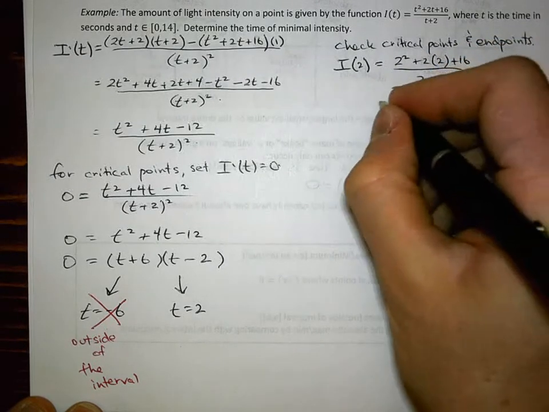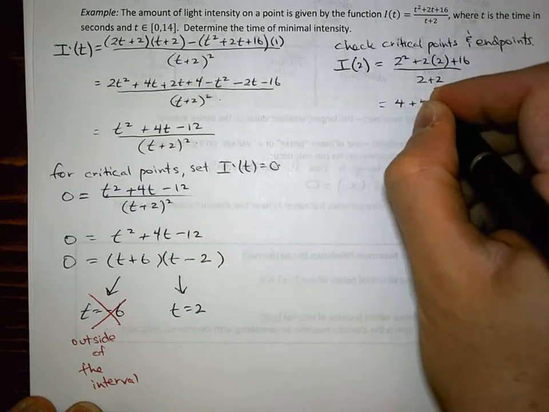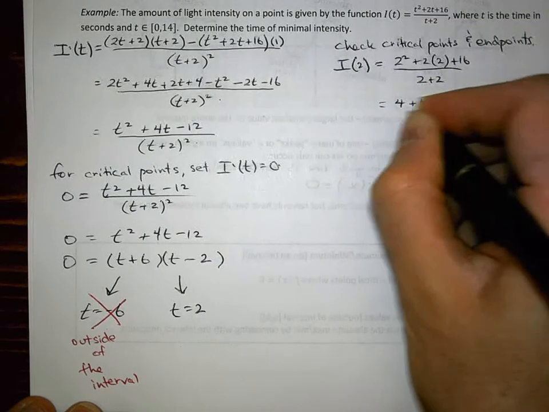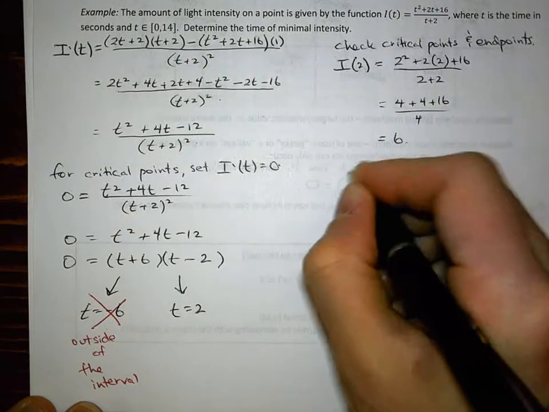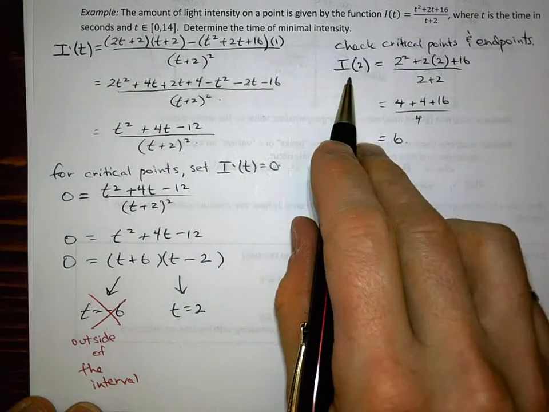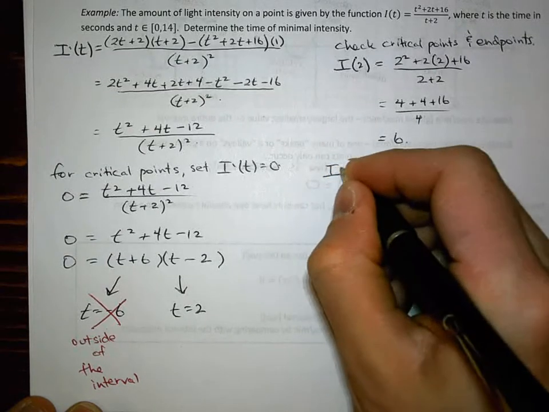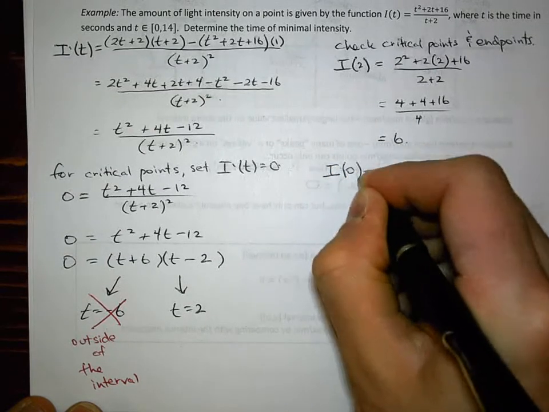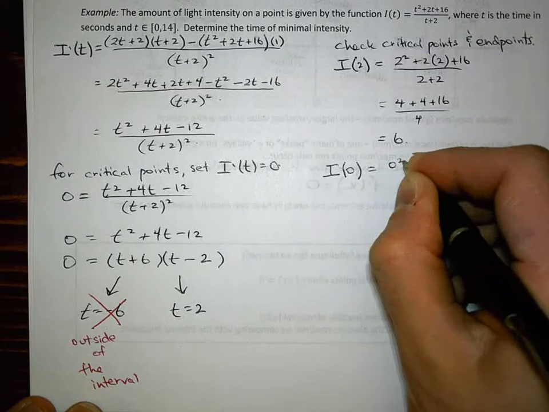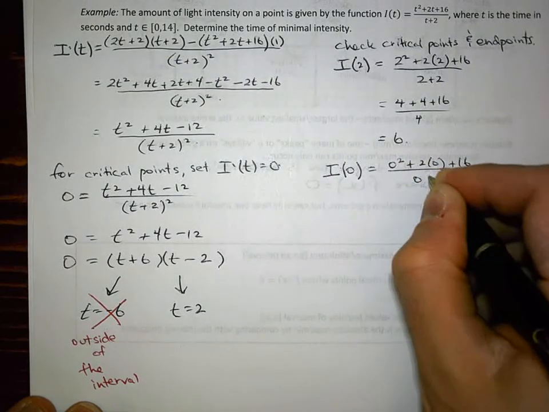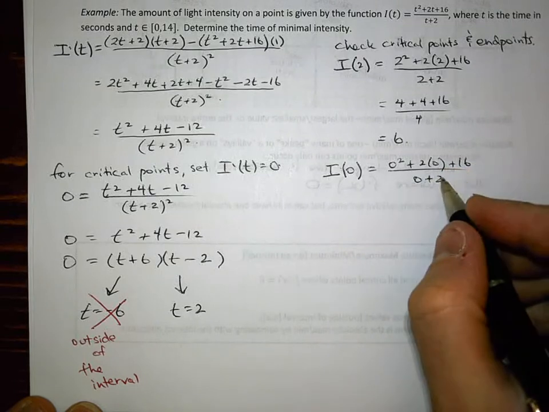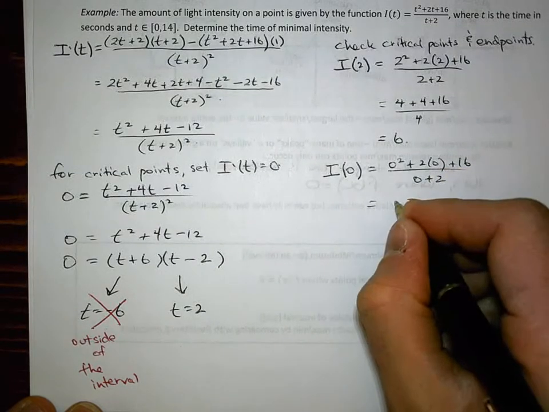That's 4 plus 4 plus 16 over 4. So that's 24 over 4, which is 6. Okay, that's the one point. But then I also have to check I at 0, that was the first endpoint. So I get 0 squared plus 2 times 0 plus 16 over 0 plus 2, so that becomes 16 over 2, which is just 8.